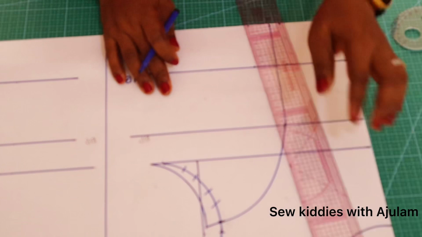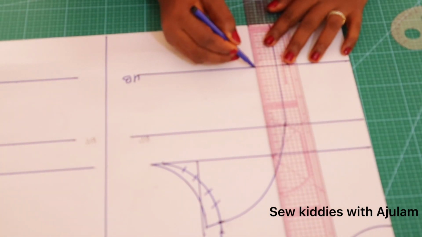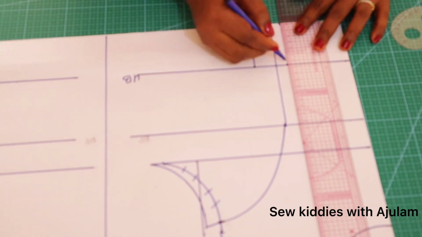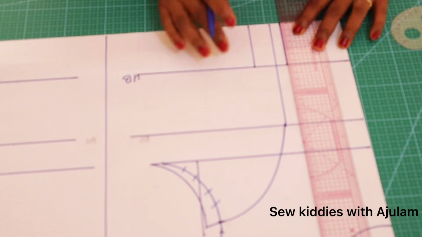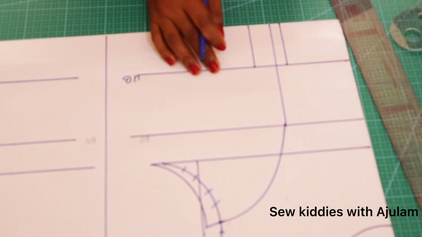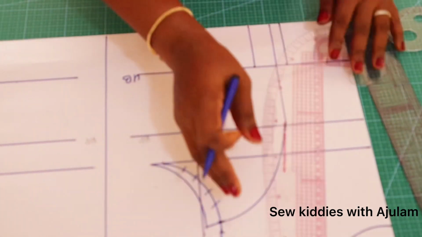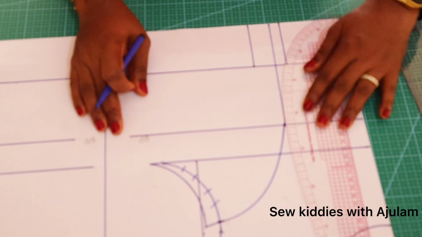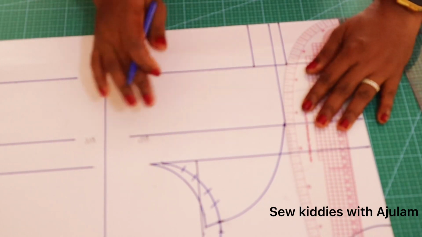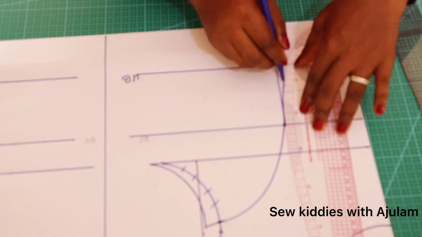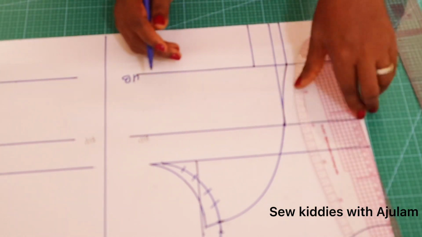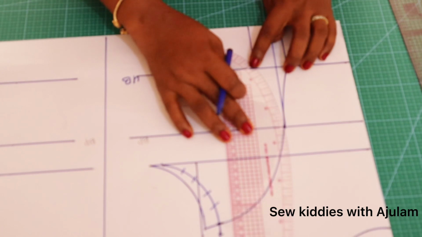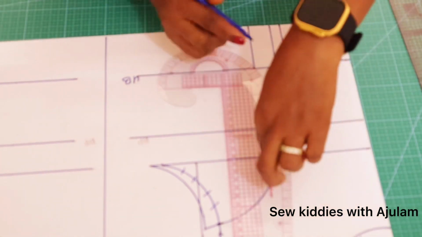Okay, so I'll go ahead and connect it straight first. Alright, and then I'll connect this side as well. Okay, and then we're going to be using my ruler now just to connect it to this bust point. Okay, I don't want it to be too curvy, just simple. So I'll just connect it like this. And then same thing goes to this other side. I'll just connect.